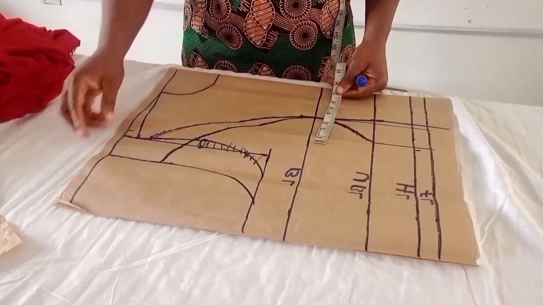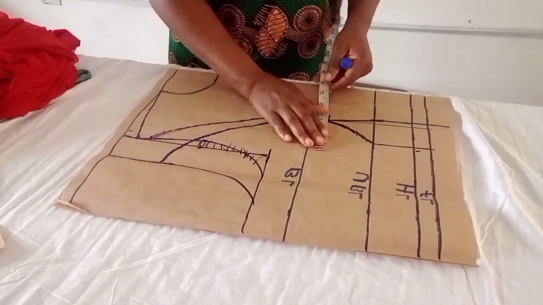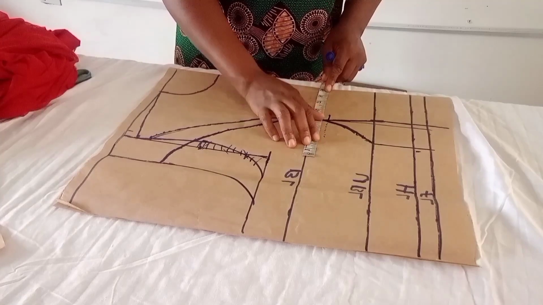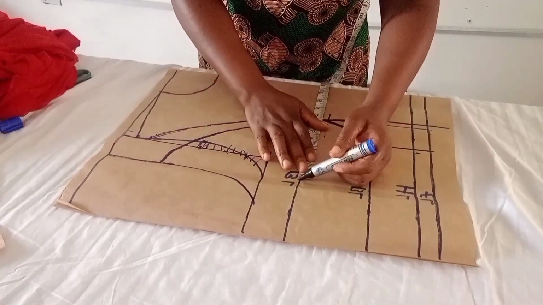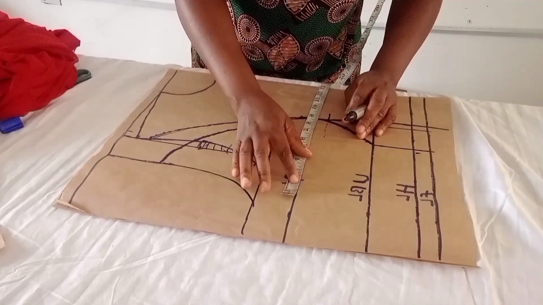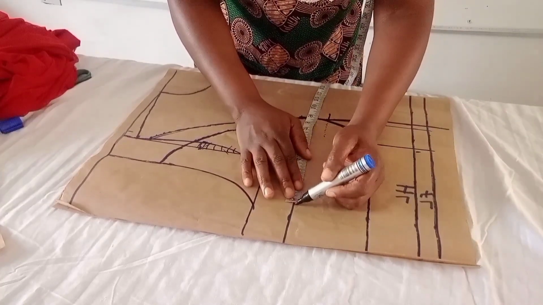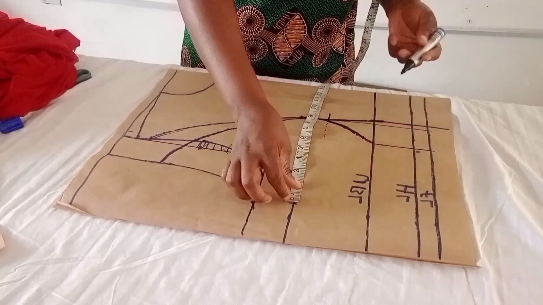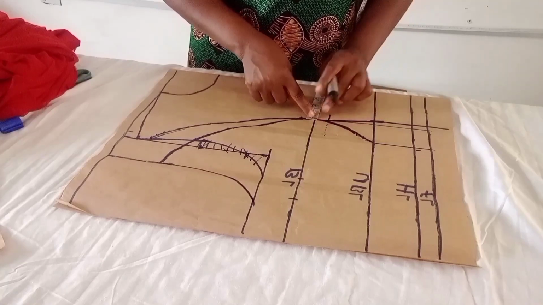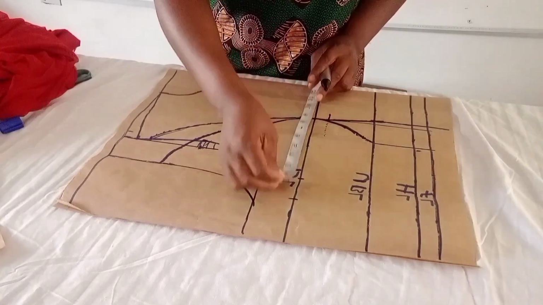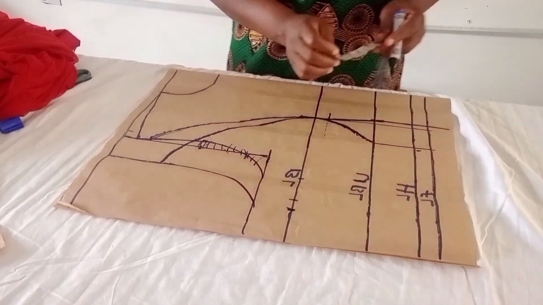So the next thing to do now is to add my bust circumference. The bust measurement here is 44 inches divided by 4 will give me 11 inches. I will go ahead and mark 11 inches. Then I will add my seam allowance. You can use 2 inches, you can use 2.5. Now this bust line, when I finish cutting this paper, somehow I will lose like 1 inch or ½ inch, so I will replace it back.